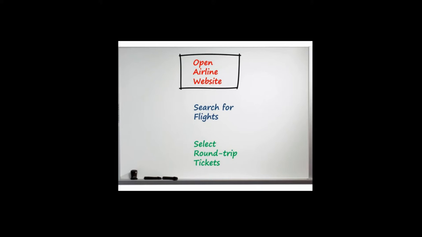The first step in the process is to open the airline website. Next, we'll need to search for flights. And finally, we'll select round-trip tickets. So we've got three main functions that can be built or recorded separately or together.